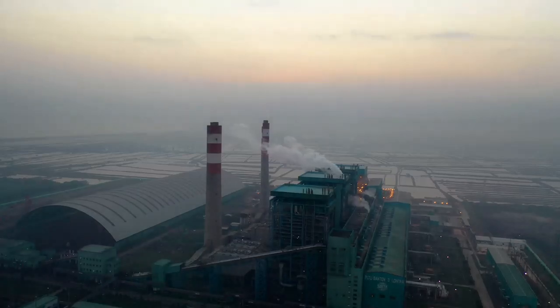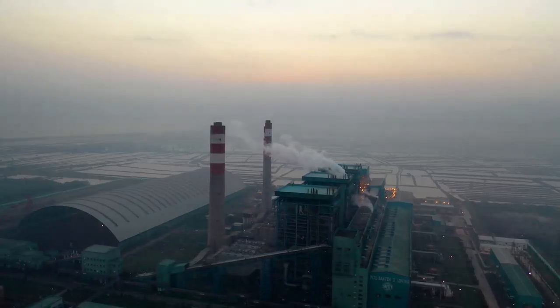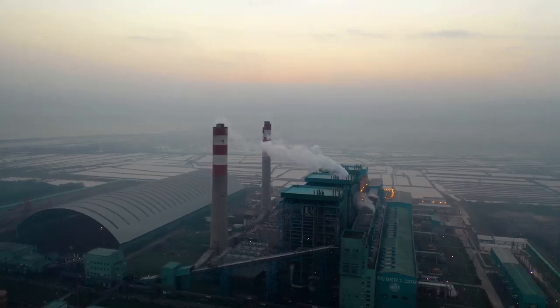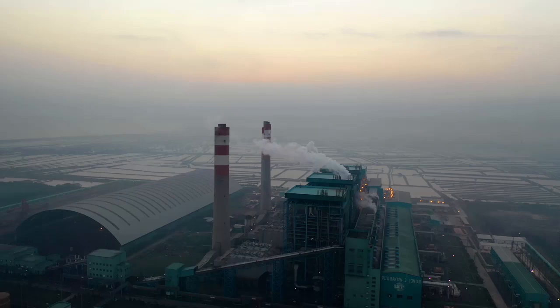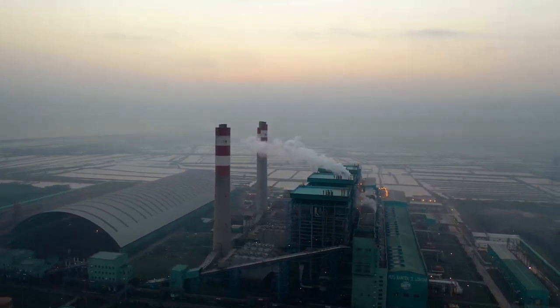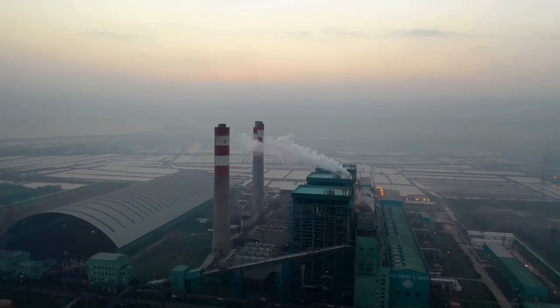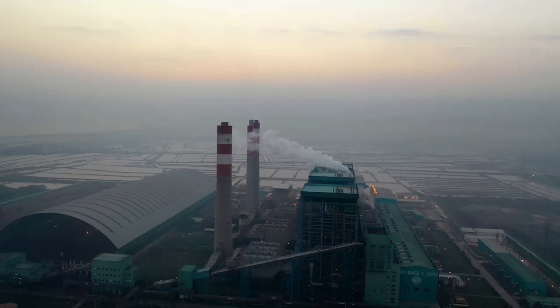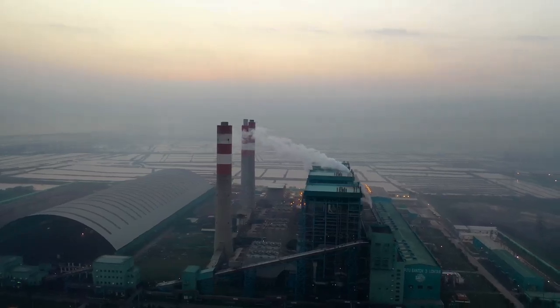Cement, the foundation of modern infrastructure. From towering skyscrapers to the sidewalks we walk on, this remarkable material is at the heart of construction. But how exactly is cement made? In today's video, we'll take you through the step-by-step process behind the production of one of the most crucial building materials on Earth.